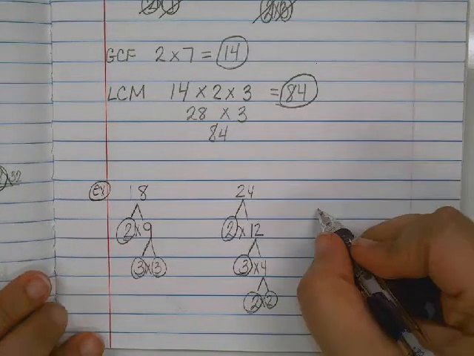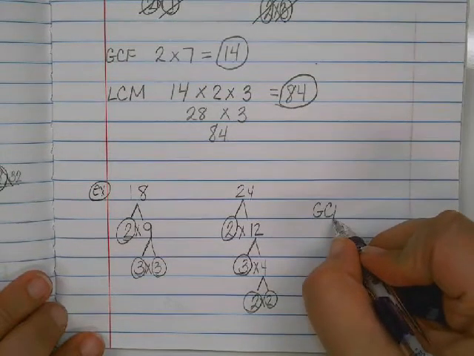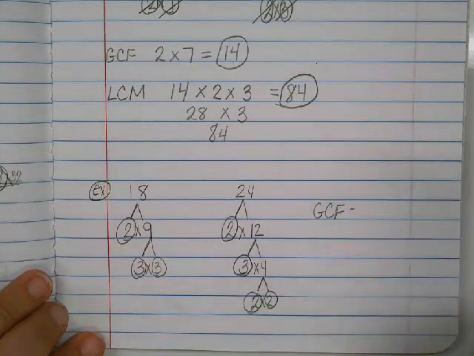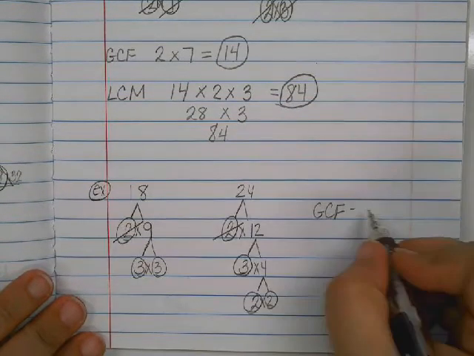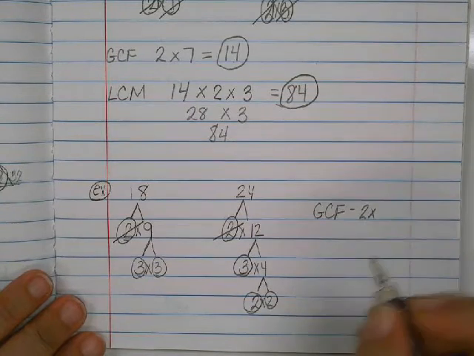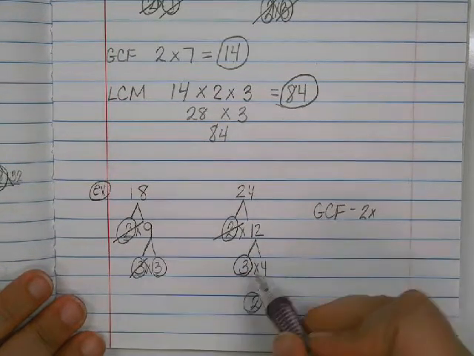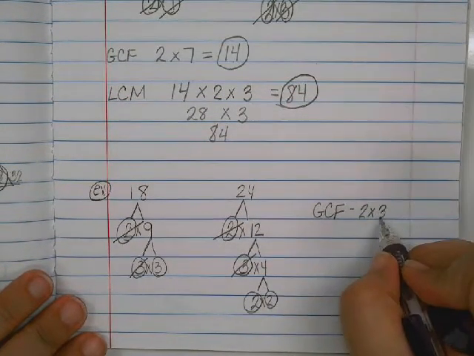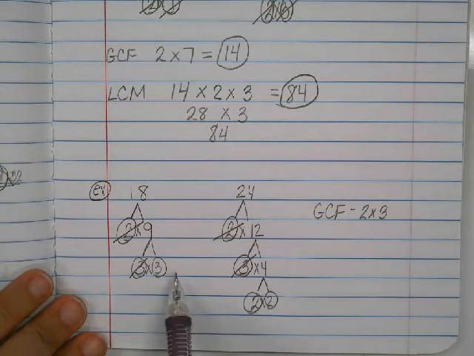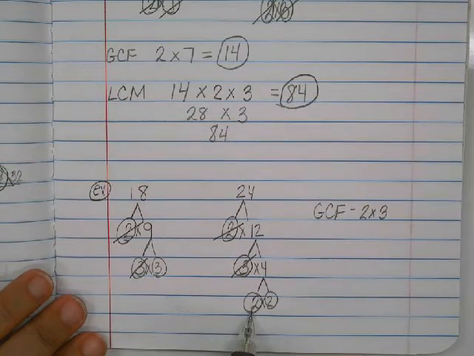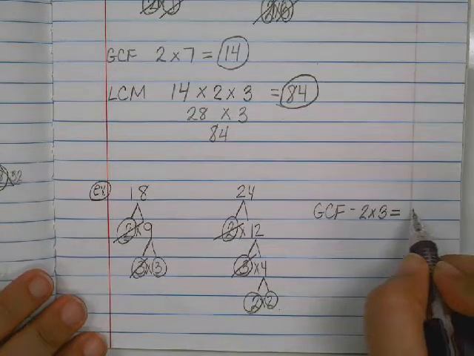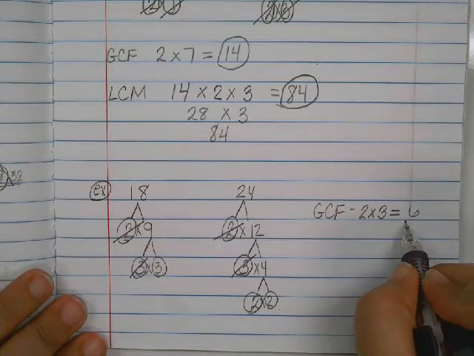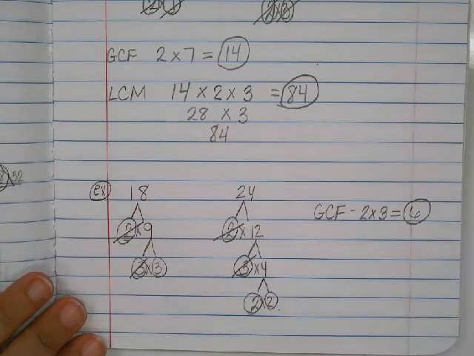Remember, to find my GCF, I'm going to look for factors that are the same. I start here. I have a 2 here and a 2 here, so I write that down with my multiplication symbol. I have a 3 here and a 3 here, so I write that down. I have a 3 left, but there's no 3 over here, so that tells me that I'm finished. So 2 times 3 is 6. My greatest common factor for 18 and 24 is 6.